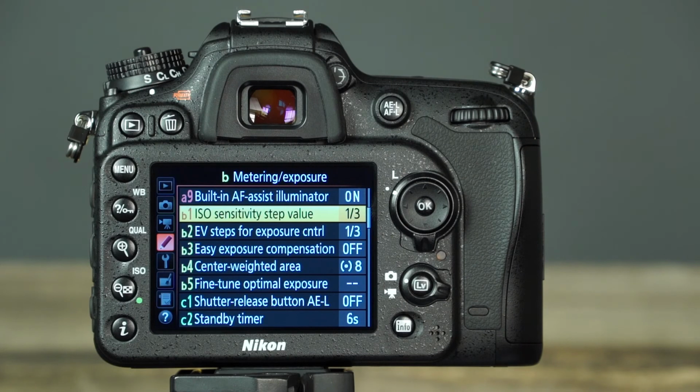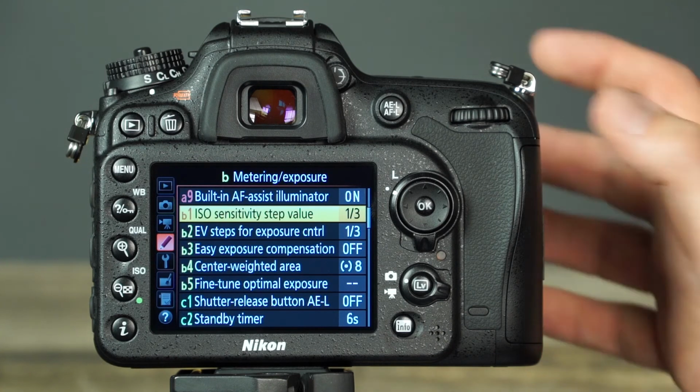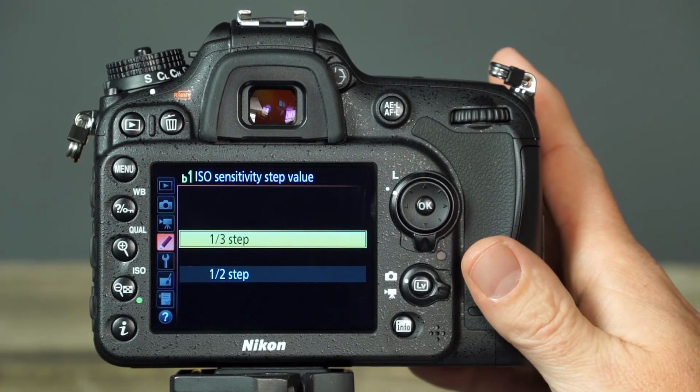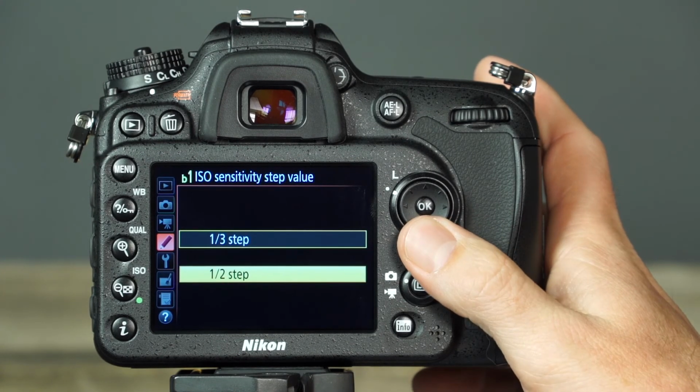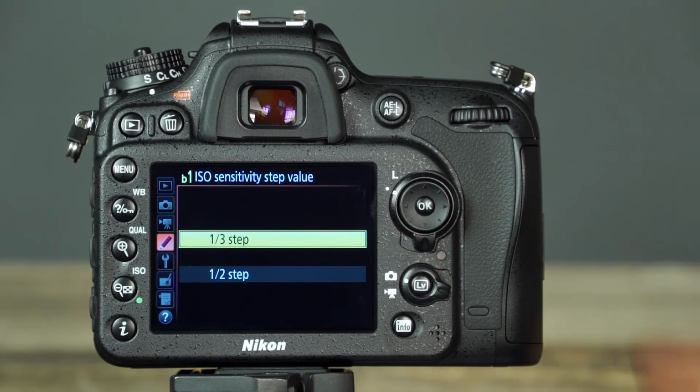Now let's take a look at the options in the next custom setting menu, B, Metering and Exposure. The first menu item is ISO sensitivity step value. This is where you can select the increment that is used when selecting the ISO. You can choose from 1/3 step and 1/2 step. If you choose 1/3 step, you'll have more ISO settings to choose from than you would for the half step option.